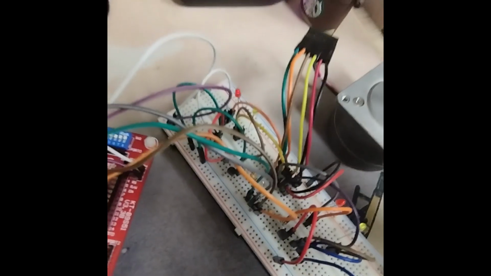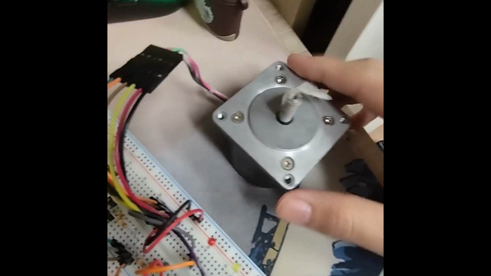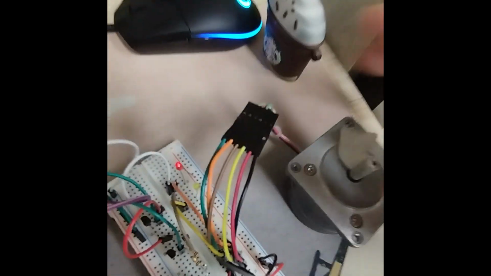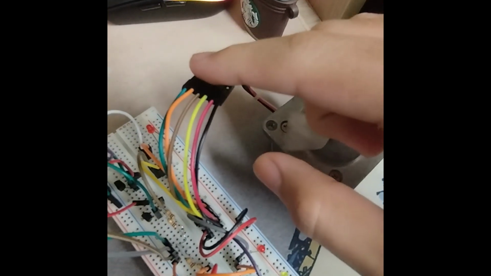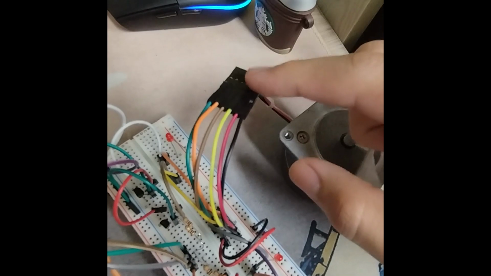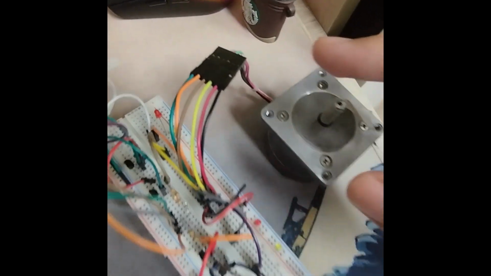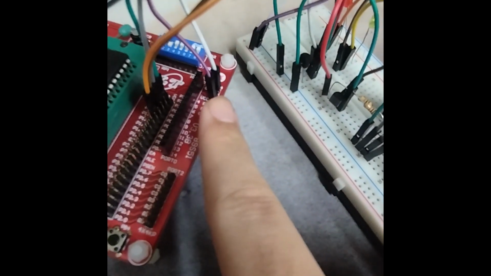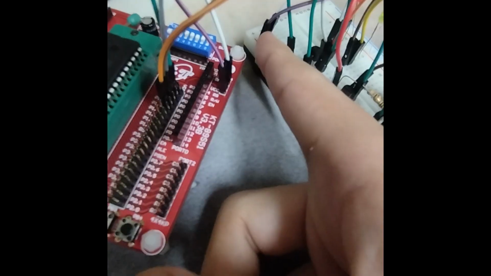And all this wire will connect it to the motor right here. This one has V prime, A, B, A prime, and B prime that will be explained later. Right here we also have the voltage, current, and the ground that are connected that will give power to this circuit.